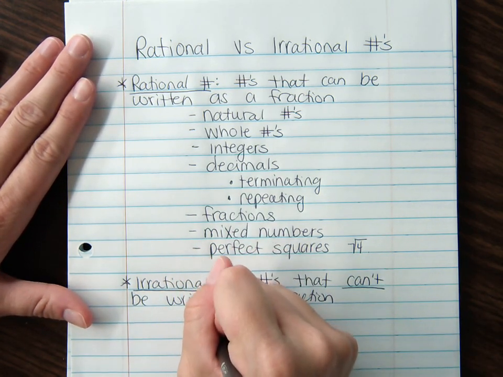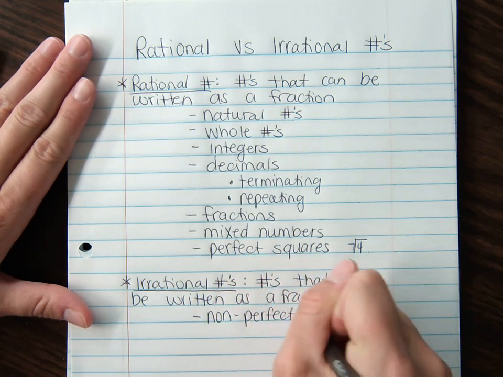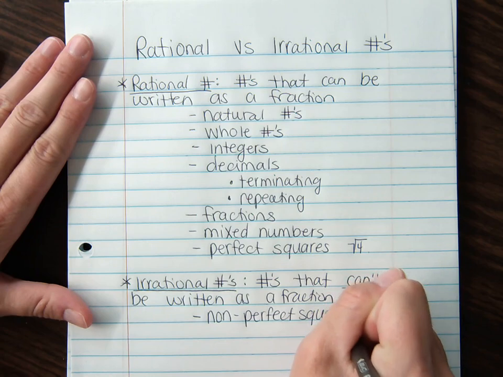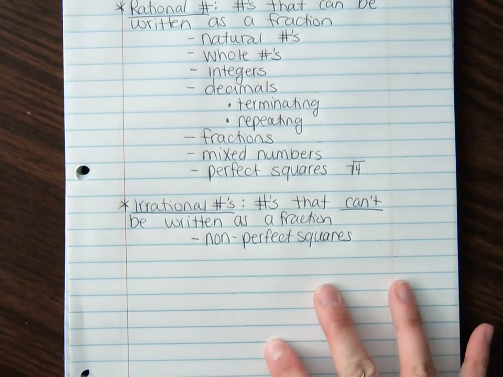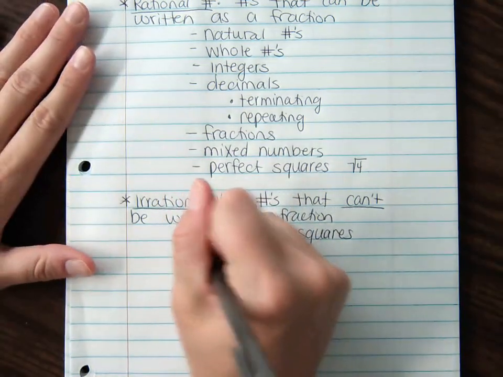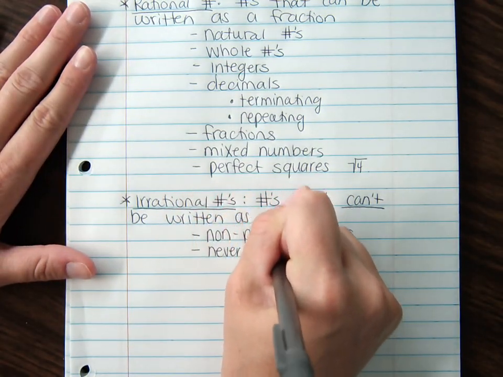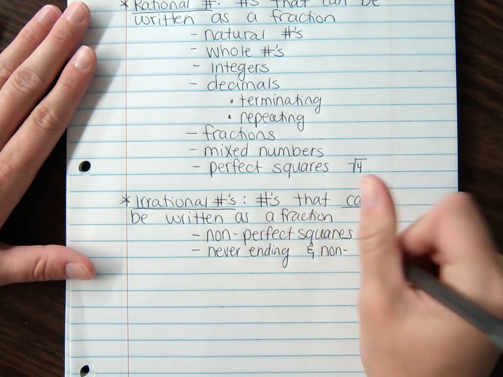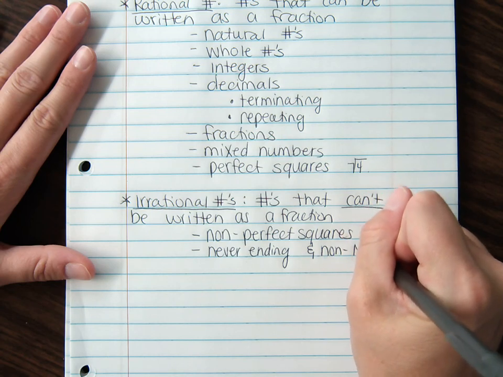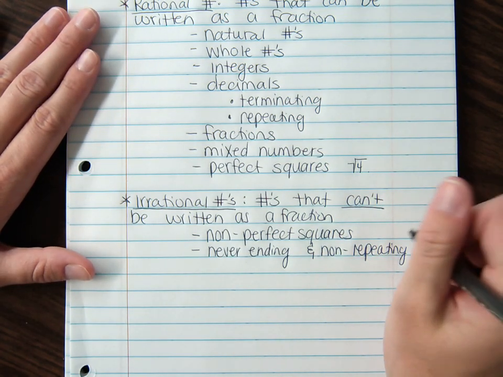We have our non-perfect squares, which, remember, if we take the square root of a number, it's not going to be a whole number. And then we have never-ending and non-repeating decimals. So that means it never ends and there's no pattern.